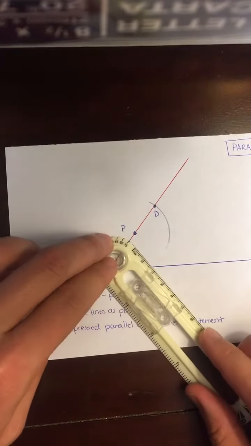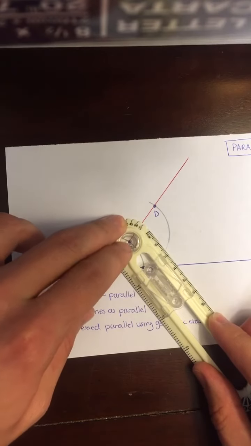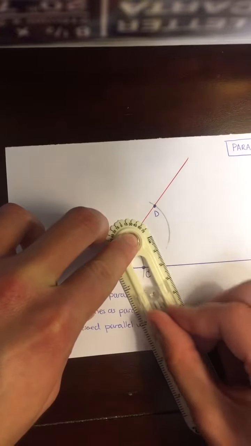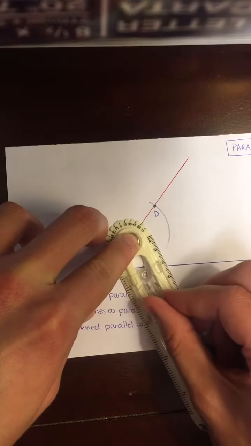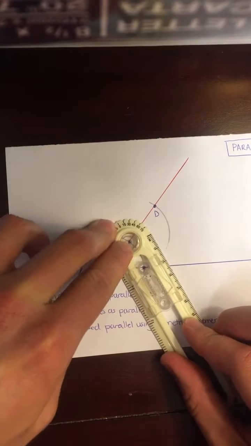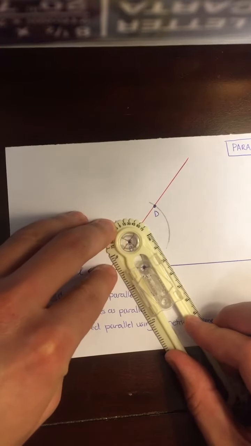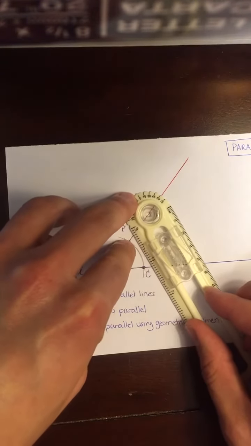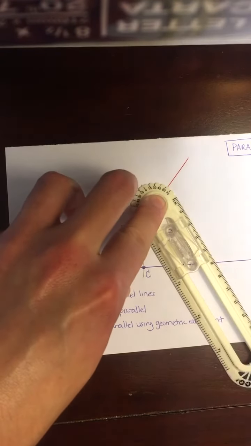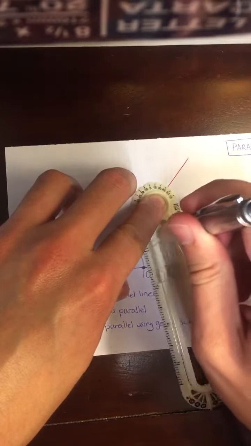So let's first find the distance between B and C. Placing my window over B, holding firmly, and then moving my slider so that one of the holes is over top of point C. There we go. I got that distance. And now I'm going to copy that distance up above by placing my window now over point D. Holding firmly, now that my window is lined up to point D, I'm going to create my arc.